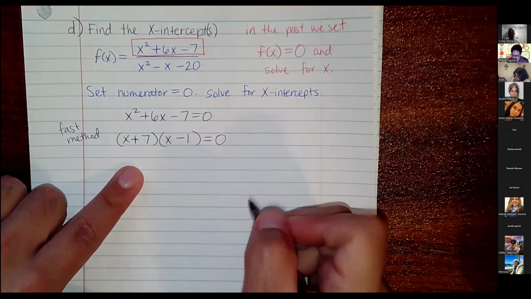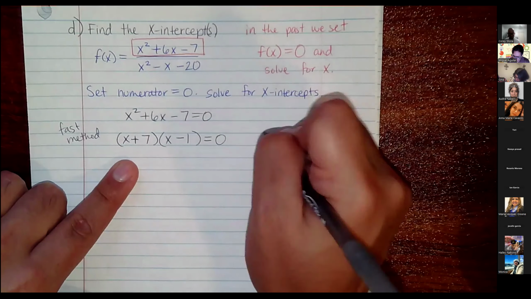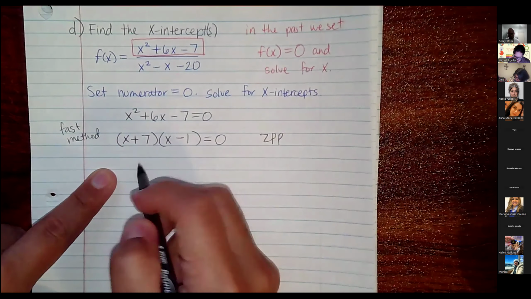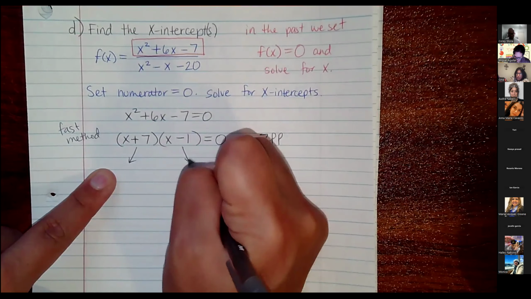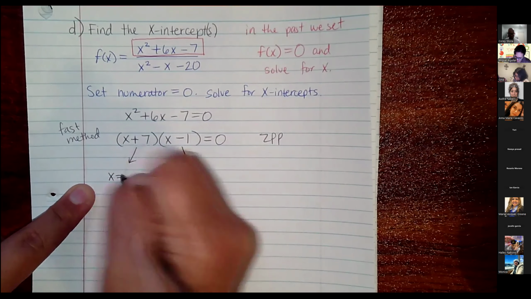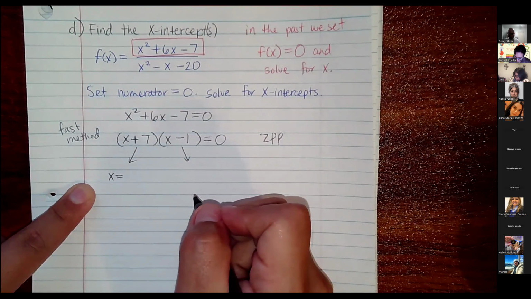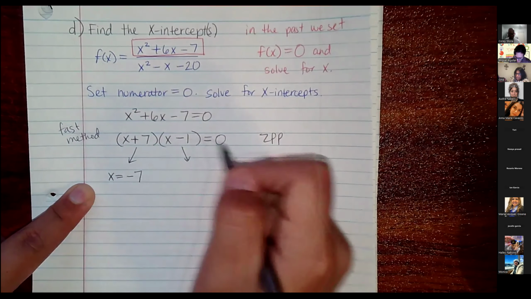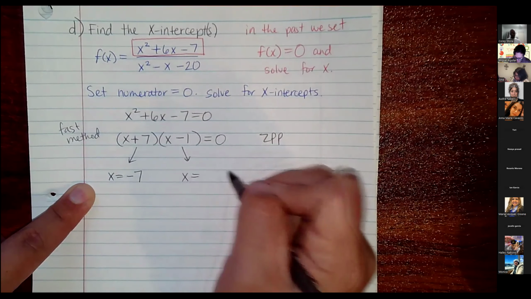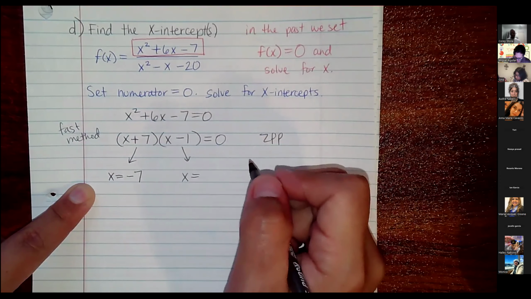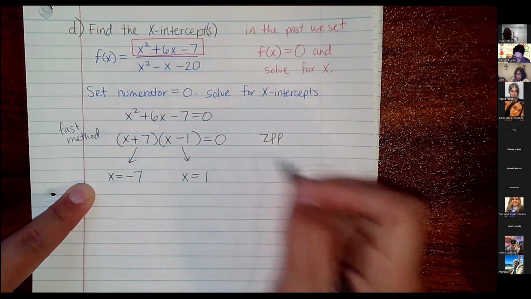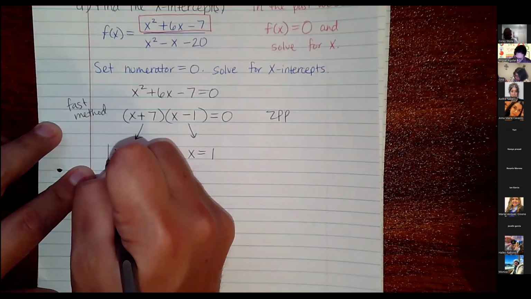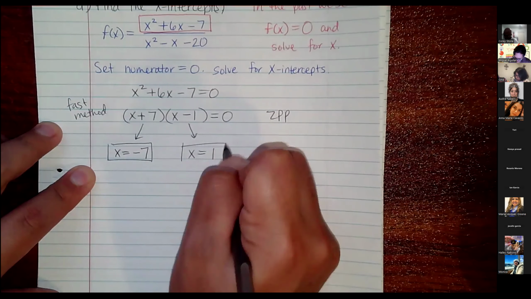So if I set these equal to 0 using my zero product property, what are my x-intercepts? x is equal to? -7. And x is equal to? Positive 1, right? So those are my x-intercepts.